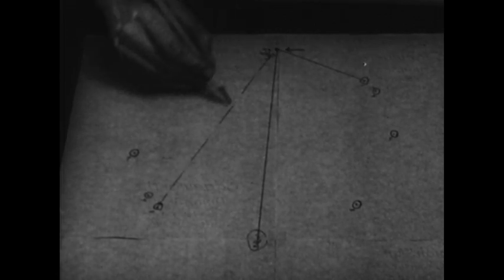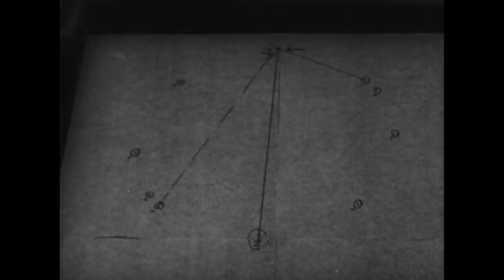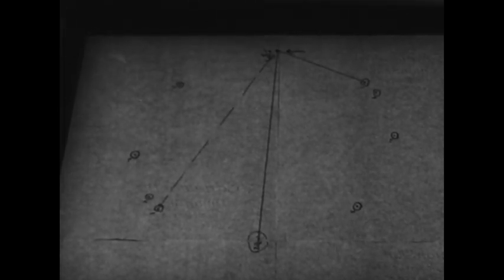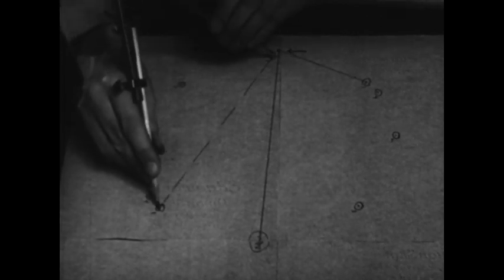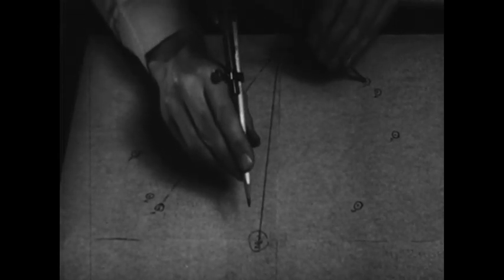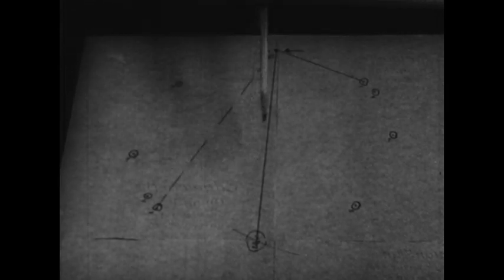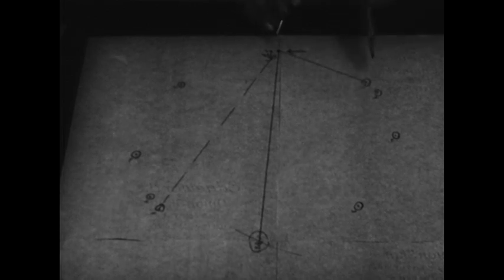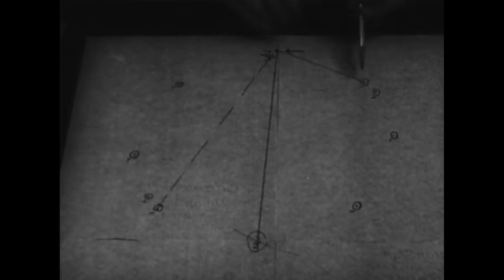Now I want to add this velocity vector to this one. I'm going to construct a parallelogram. This is the length of the target sphere's velocity vector, and the vector sum should lie along that arc. This is the length of the incident sphere's velocity vector.